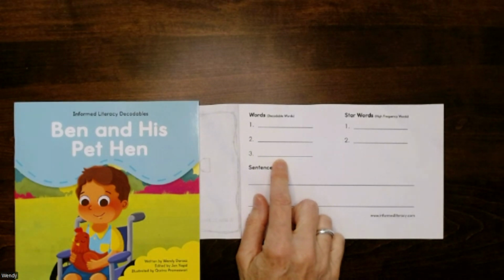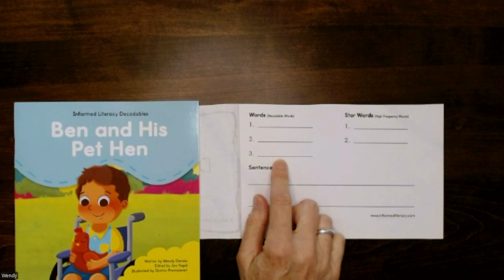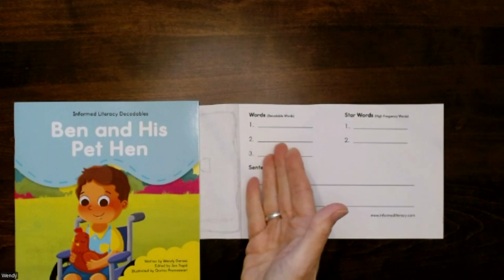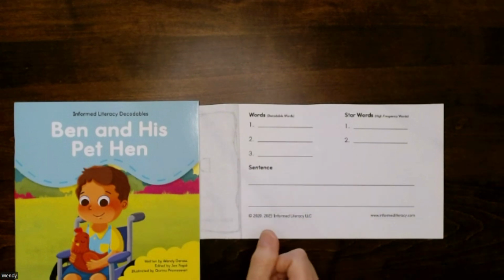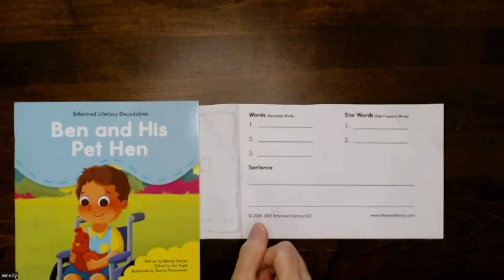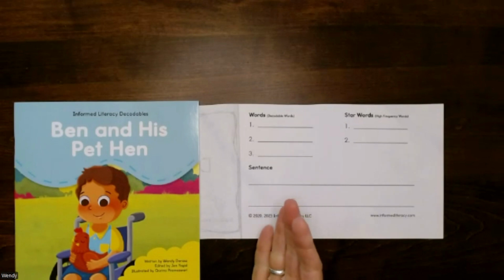Remember too that this is an opportunity for learning and for practice. So it's important to give students immediate corrective feedback. So when they're spelling, if they spelled the word hen and they spelled it H-I-N instead of H-E-N, you could say, what letter says eh? And they would recall that E says eh.